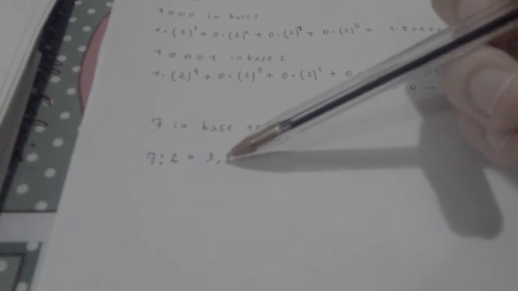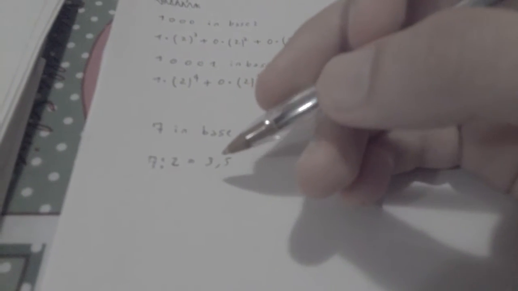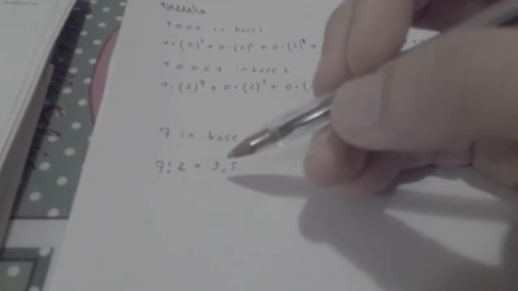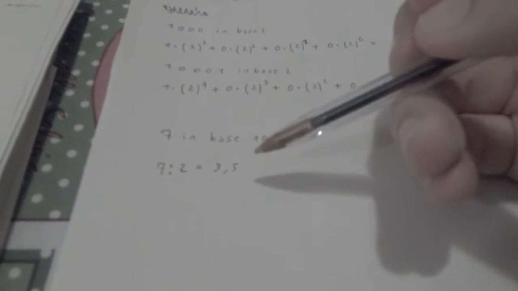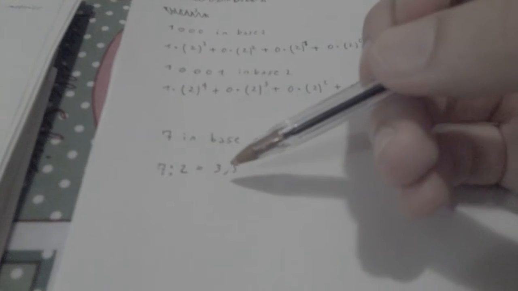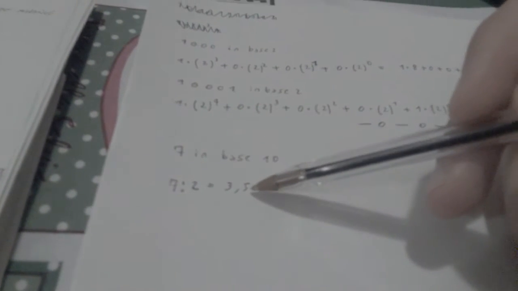3.5. Well, for the Americans among you, this is the European notation. So if I write 3 like that, I basically mean 3.5. I know I should write a point, but this is the European notation. So just keep in mind that I mean 3.5. So 7 divided by 2 is going to give me 3.5.